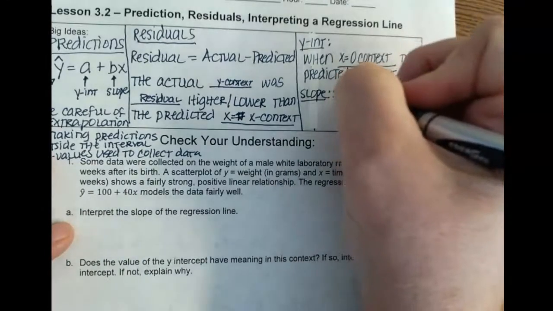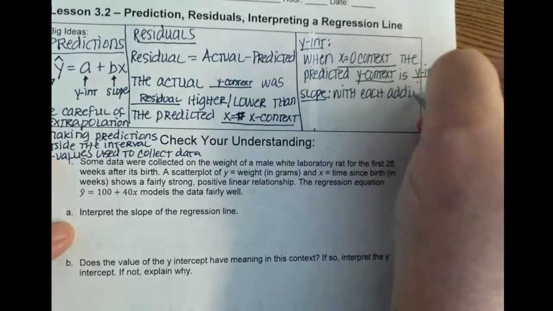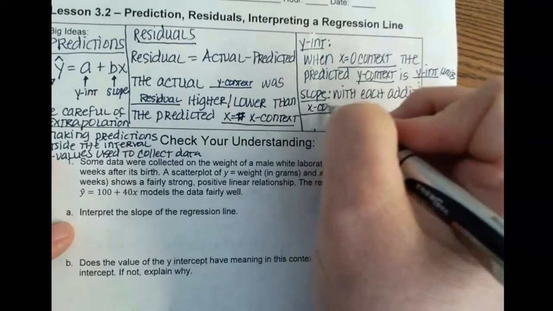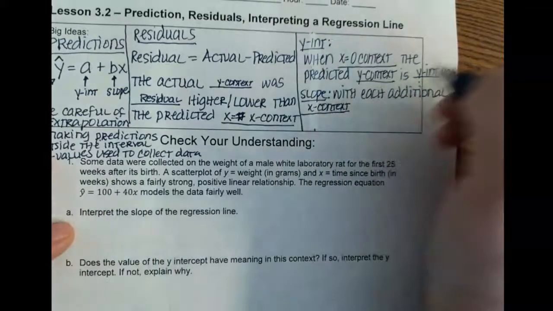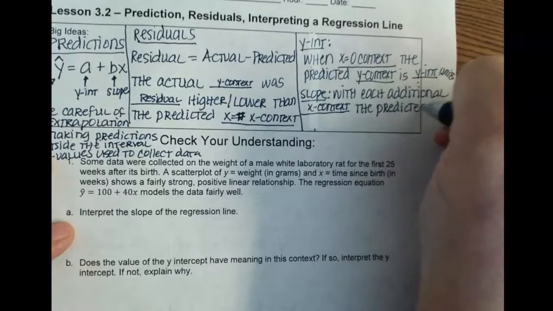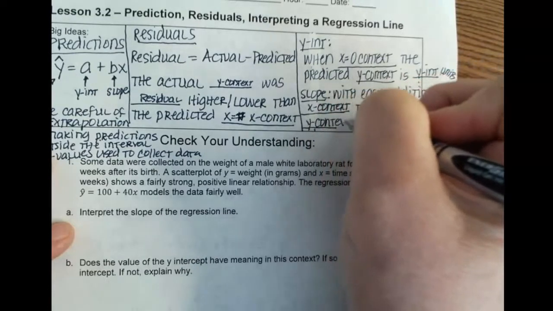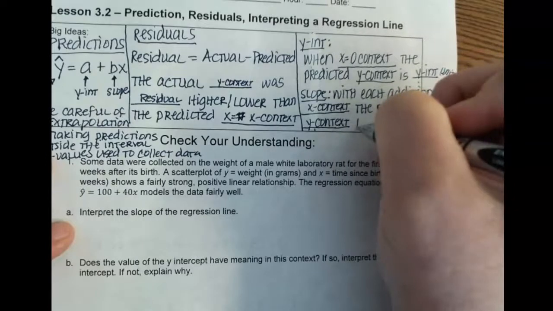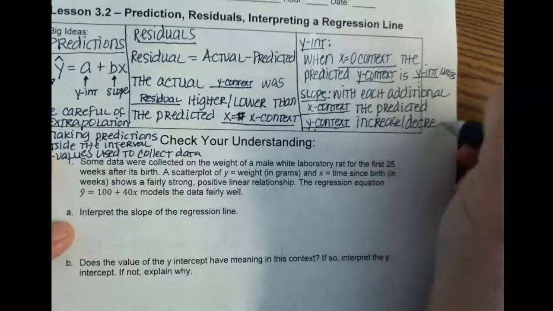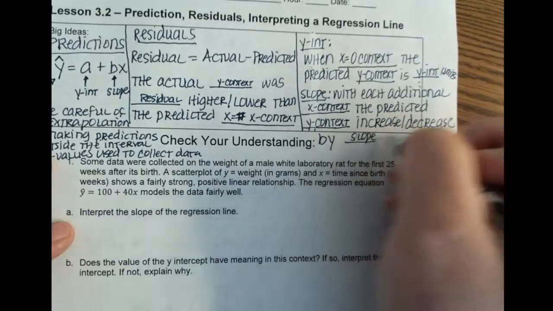And for slope. So slope. With each additional whatever your x context is, the predicted y context will either increase if it's a positive slope or decrease if it's a negative slope by whatever your slope is, and include the units.